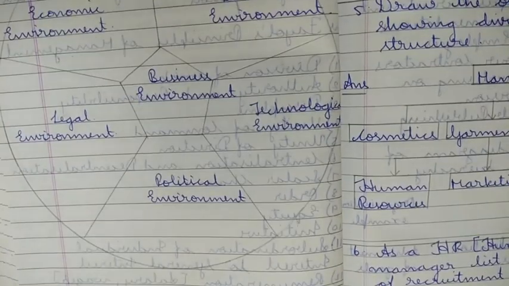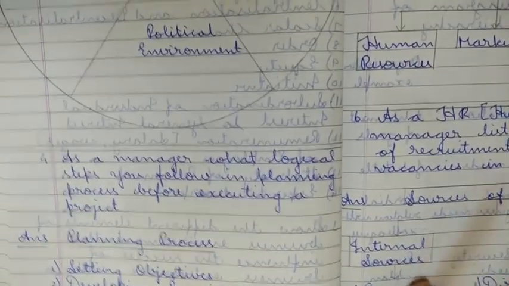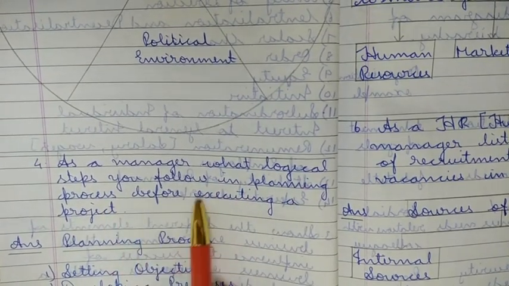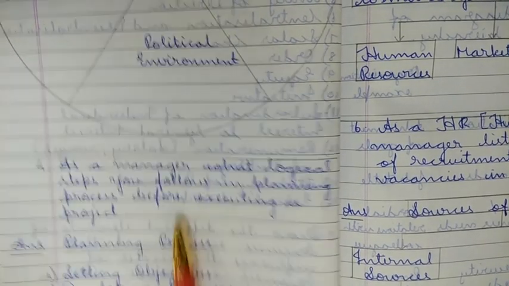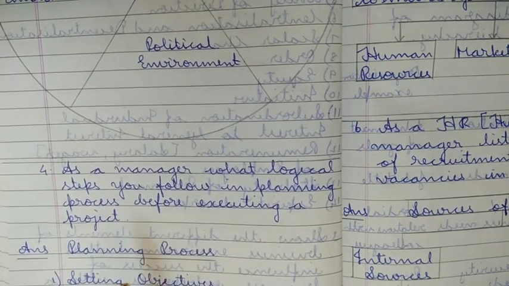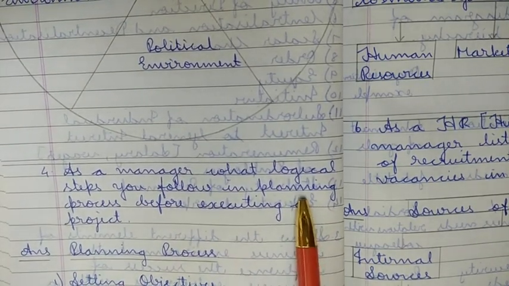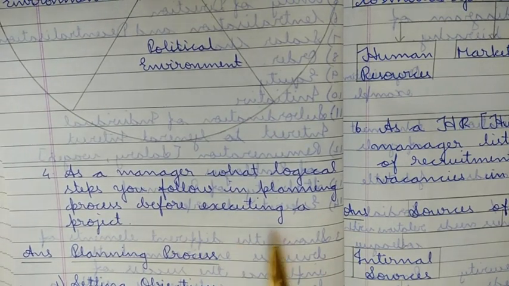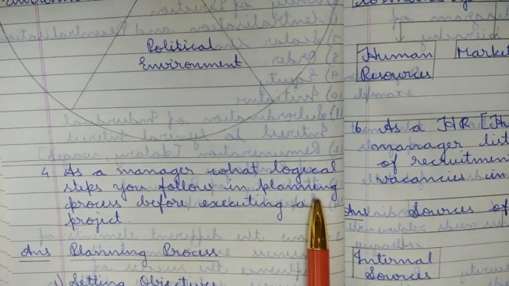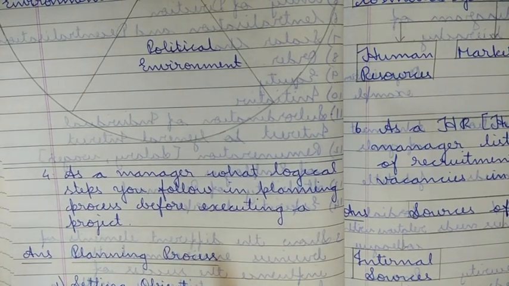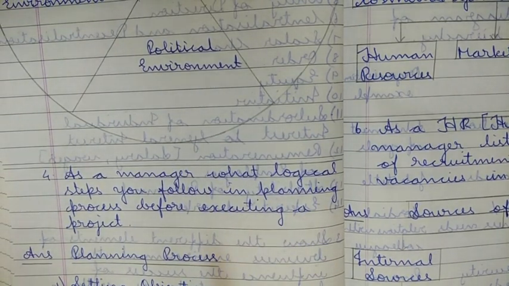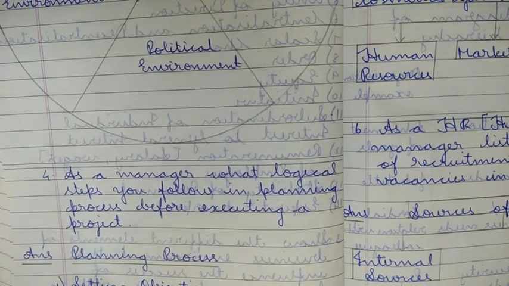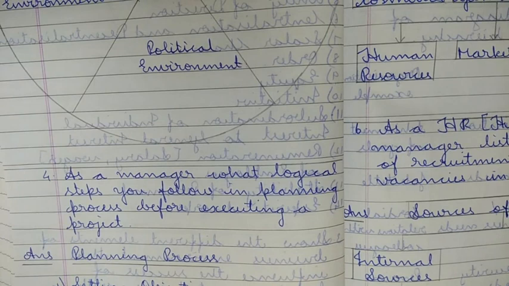marks. And the next question is, as a manager, what logical steps do you follow in the planning process before executing a project? So as the question only says planning, from your 4th lesson, this 4th question has been taken, that is planning. So in the question only it is there, planning. So that is the keyword, planning. And they are saying what are the logical steps we follow when we have a planning process for a project.